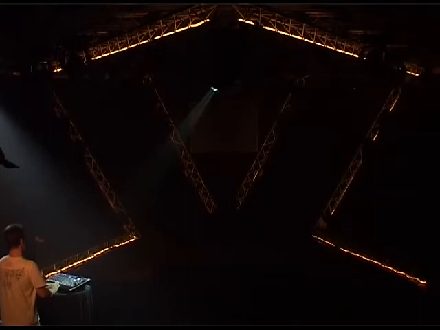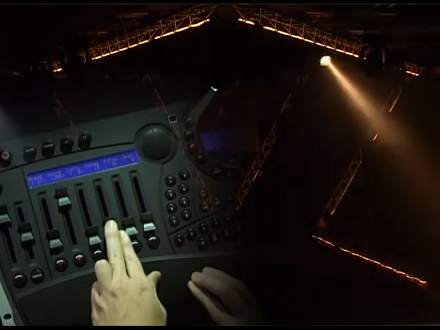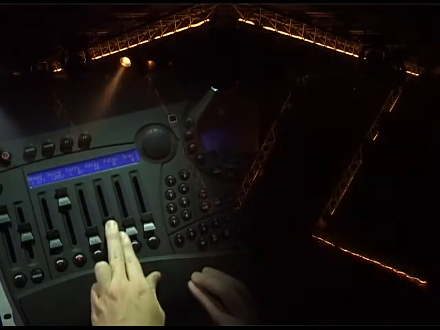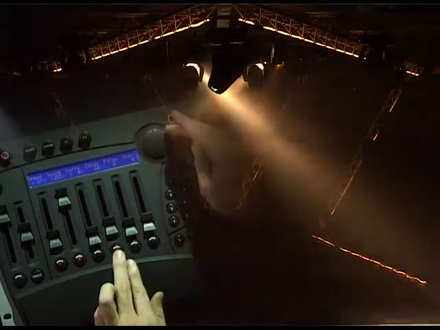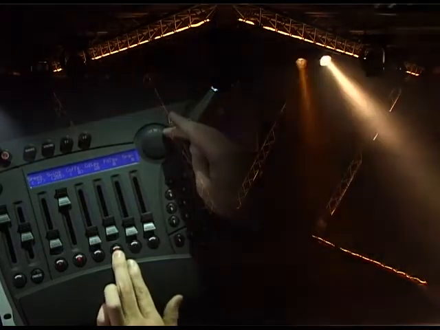But they are still behaving identically. To make them chase, we set the channel delay value to 25. By holding down the button below the fader and jogging the scroll wheel, we fine-tune the value.